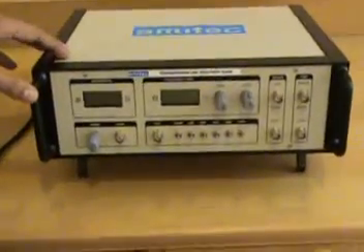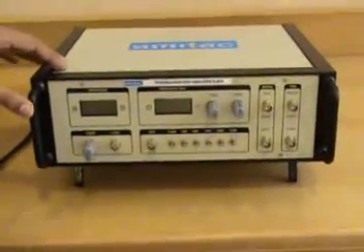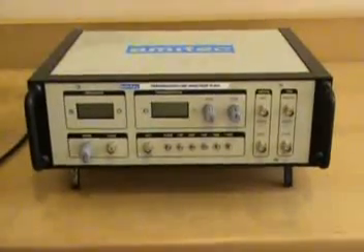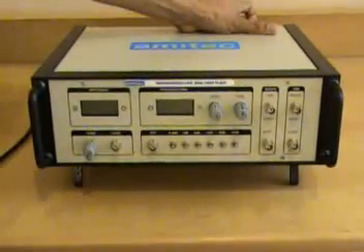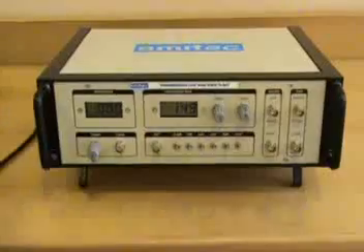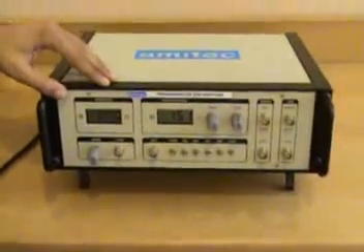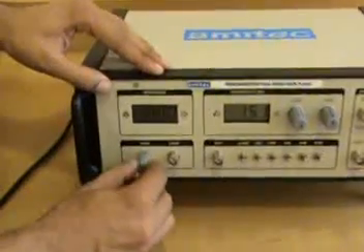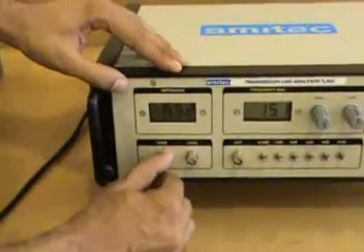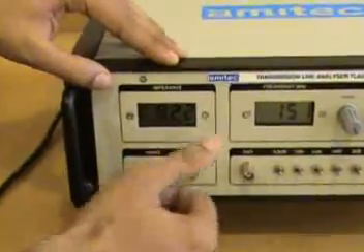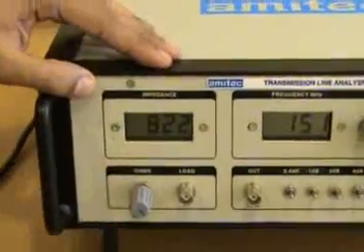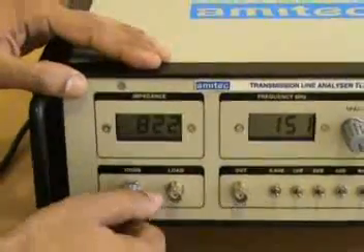This is transmission line analyzer, model number TLA05. Switch on the instrument from the back panel. Now this is the impedance bridge. It goes from 0 ohm to 1 kilo ohm or roughly 800 ohms.